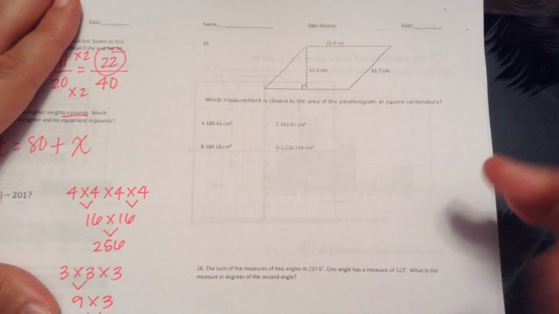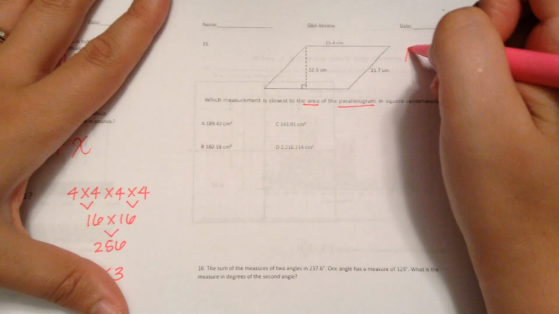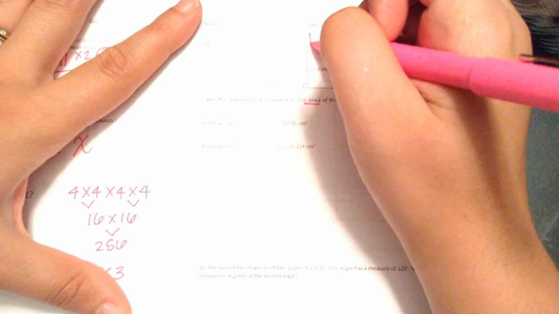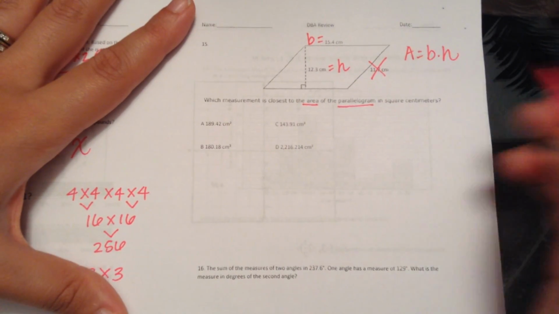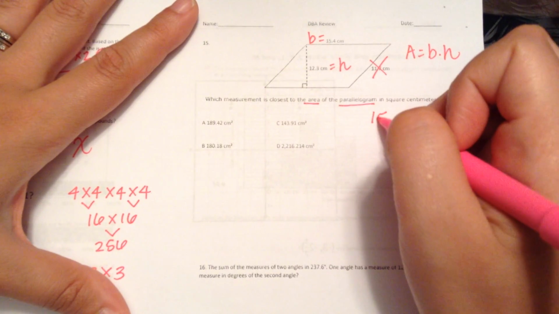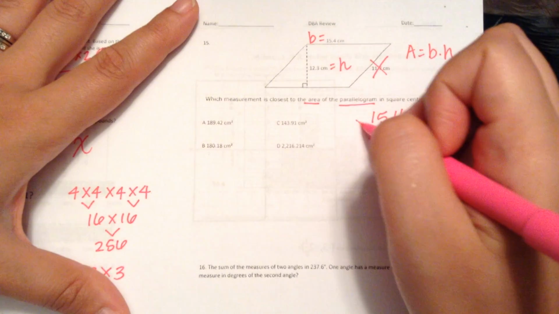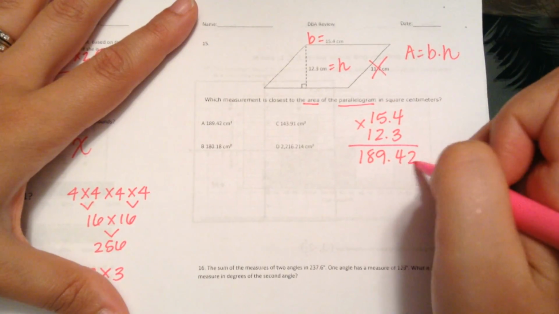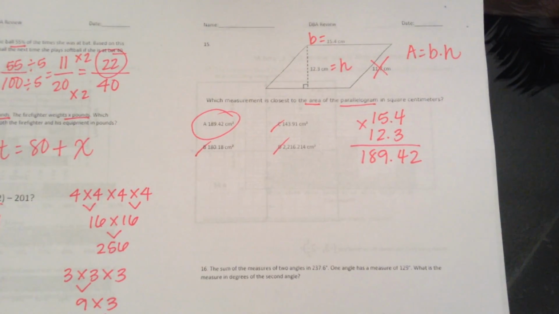Alright, number 15. Have to find the area of a parallelogram. So area is equal to base times height. So this is the base, and this is the height. This is nothing. Do not use that number. So I have to multiply 15.4 times 12.3. So I get 189.42, which is letter A. Right?